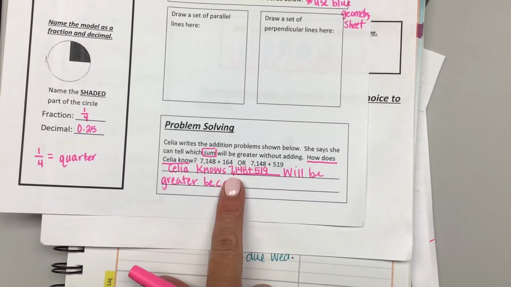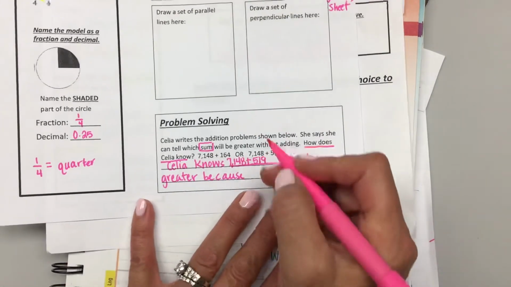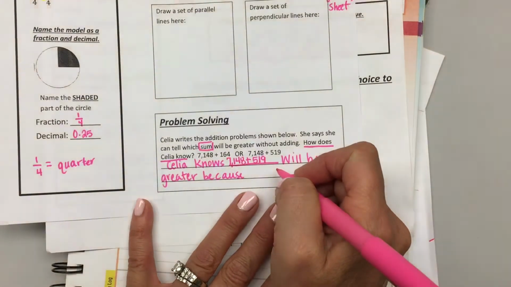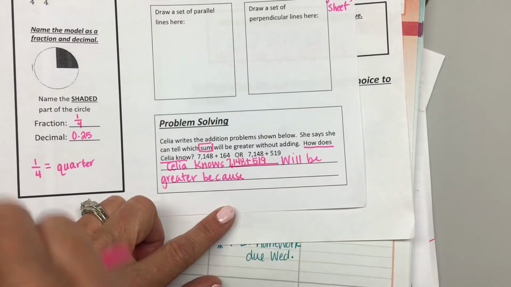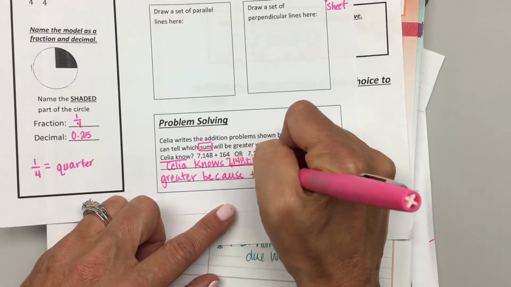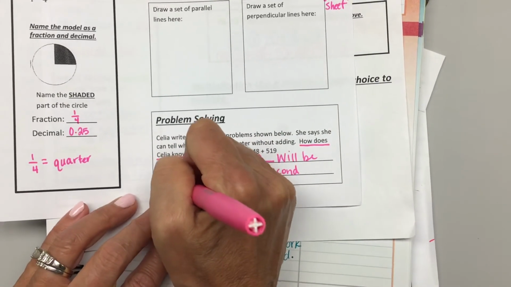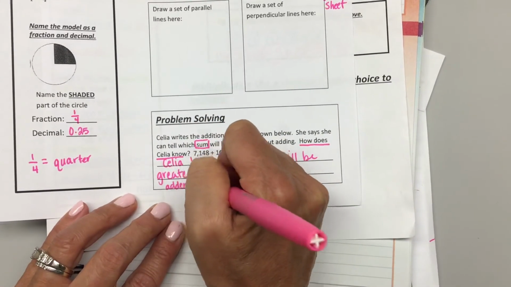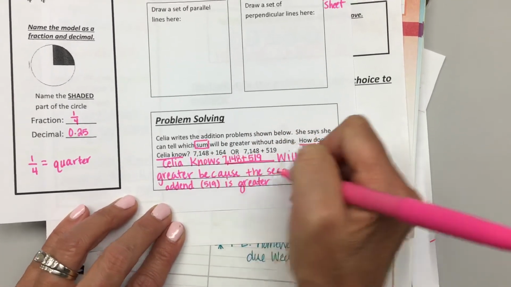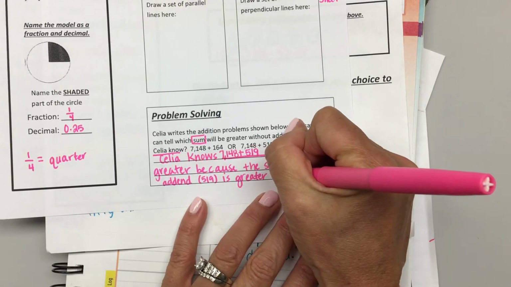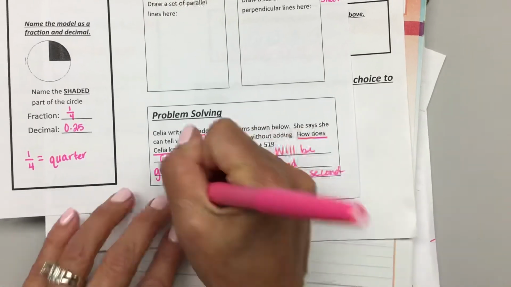Celia knows 7,148 plus 519 will be greater because, can we use a math term? What did I say those 2 numbers are called that we're adding together? Addend. The second addend, and then we can say 519 is greater in the second problem.